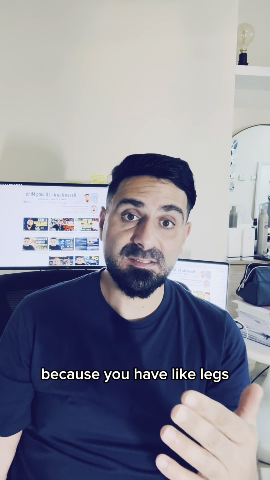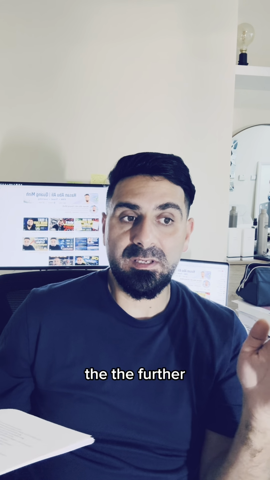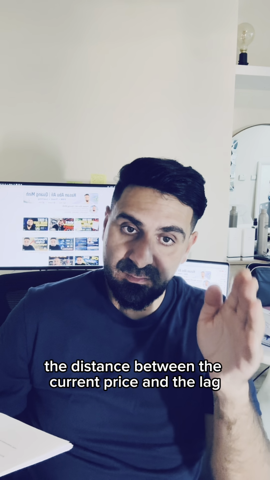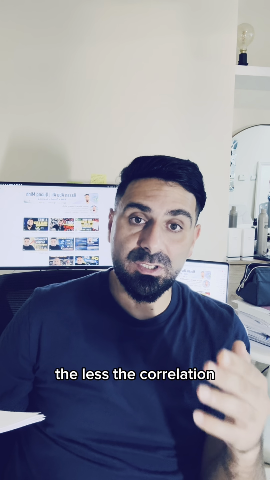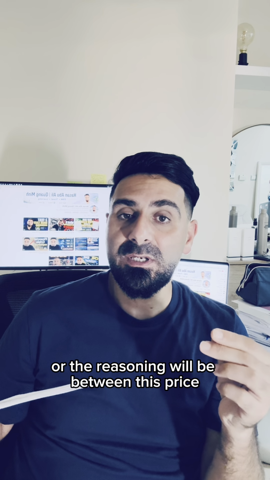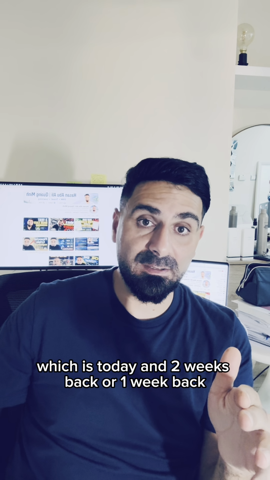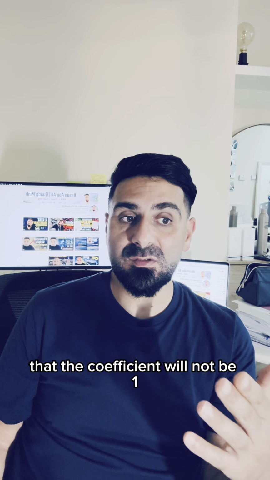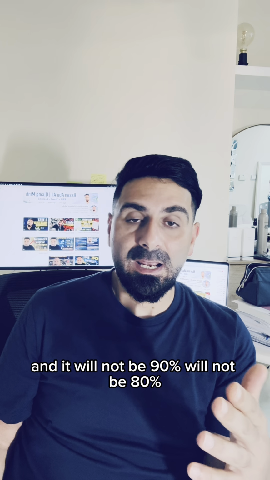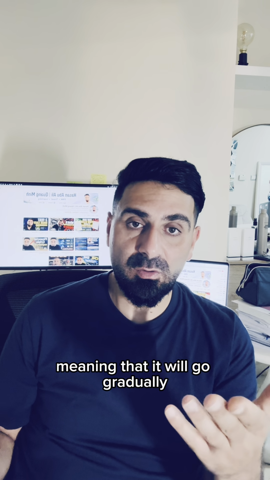The further the distance between the current price and the lags, let's assume 1 week or 2 weeks, the less the correlation or the reasoning will be between today's price and 2 weeks back or 1 week back. So by default the coefficient will not be 1, and it will not be 90%, or 80%, it will decay. Meaning that it will go gradually.